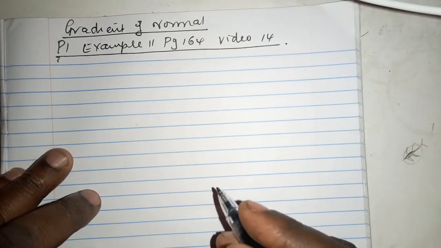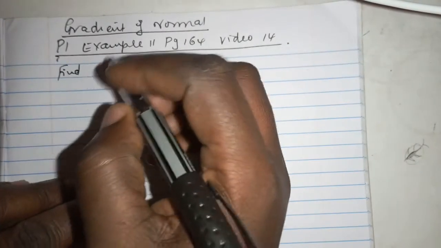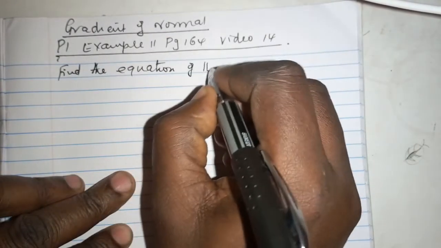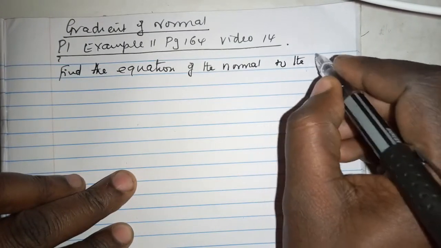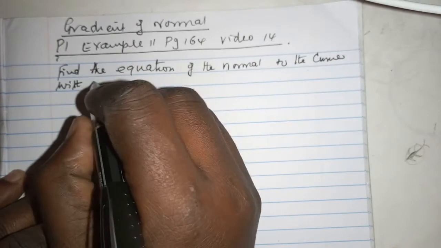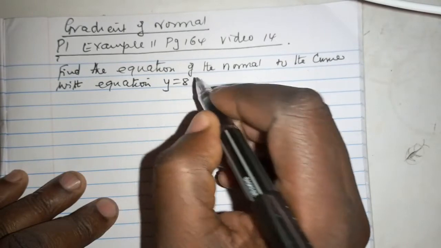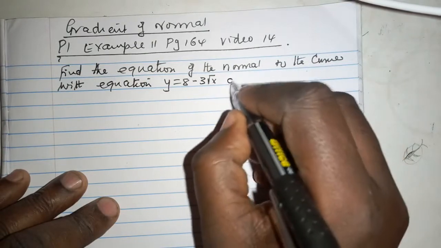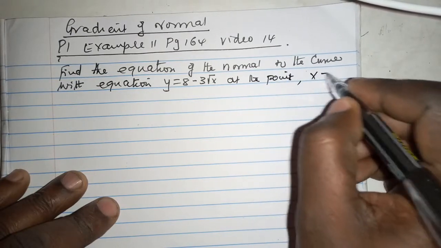In the question, we are told to find the equation of the normal to the curve with equation y equals 8 minus 3 root x at the point where x equals 4.